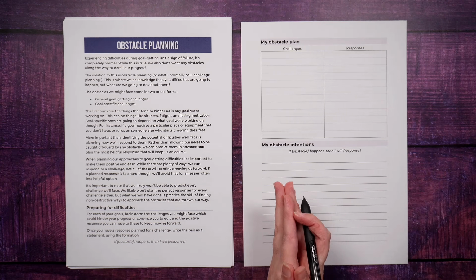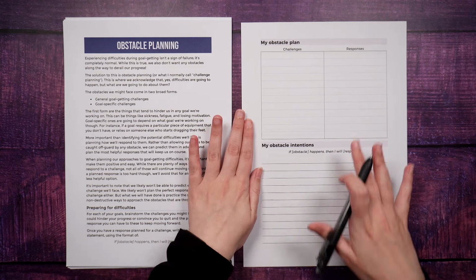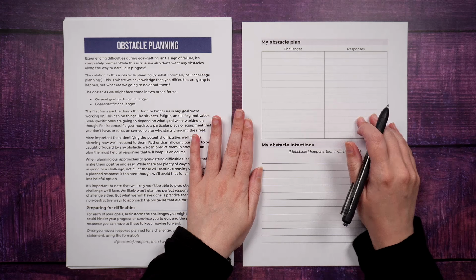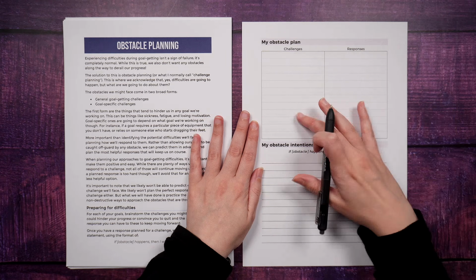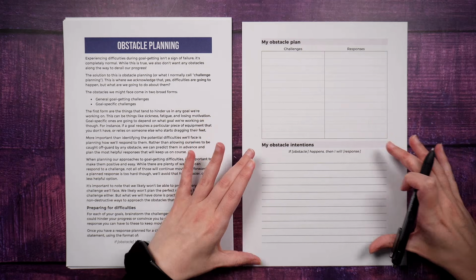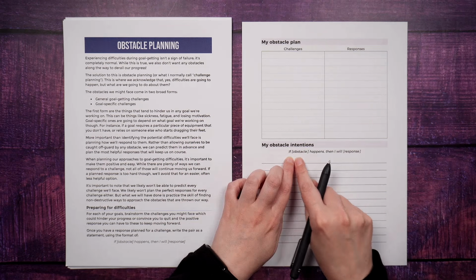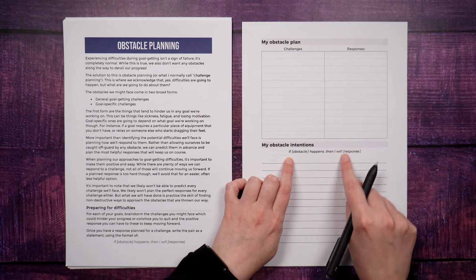So the activity here has two main sections. We have the challenge and response table, so writing out what is the challenge, how do you hope to respond in a positive manner, and then once you tie those things together, we can write down our obstacle intention. So if thing happens, then I will response.